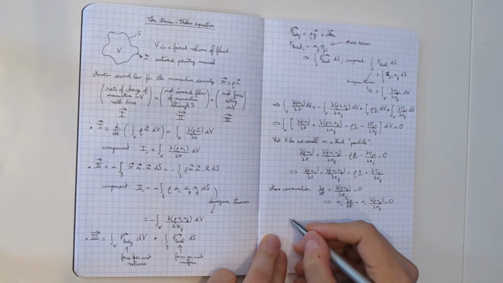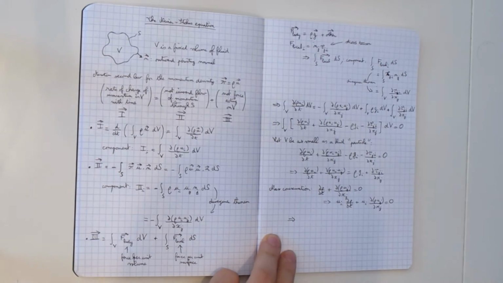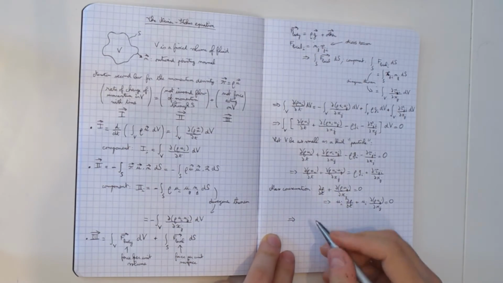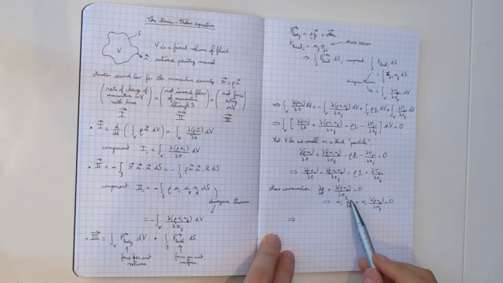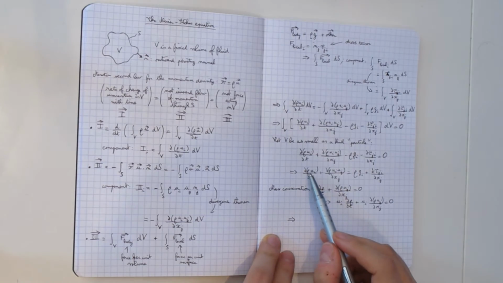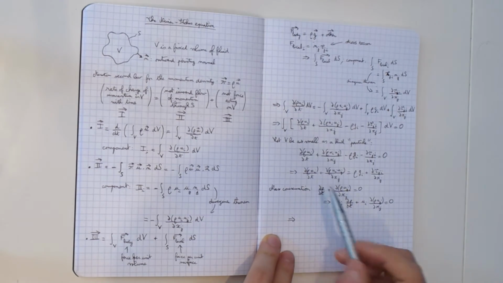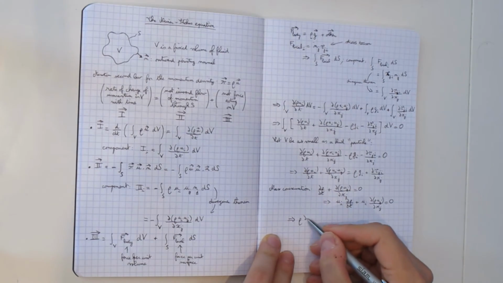What I get out of this is a simplified equation where, if I take out the ui here, d rho dt, effectively I get rho dui by dt.